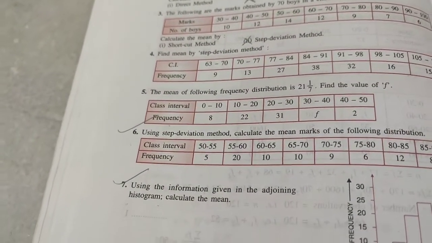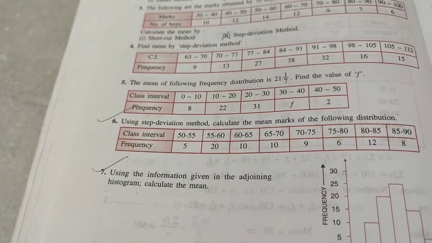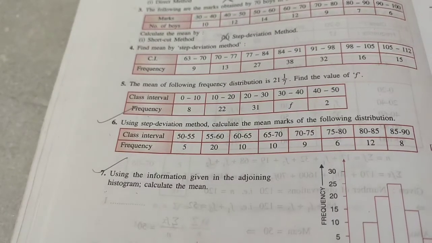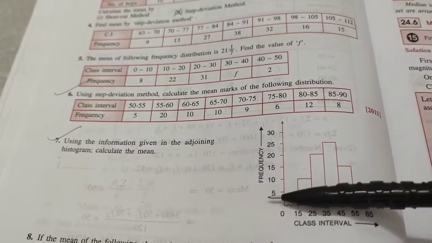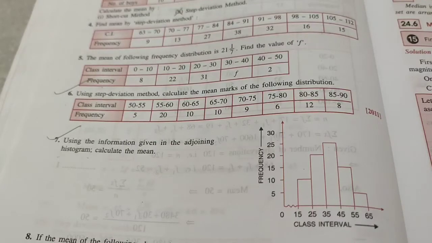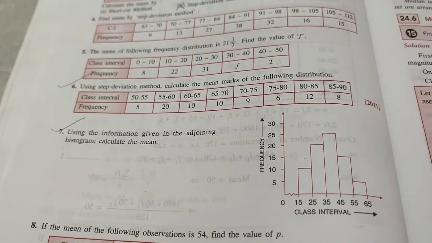Next, let's do the 7th sum. Since nothing is mentioned about the method to be used, we will use the direct method, which is the shortest method. And the numbers are also small. We are dealing with small frequencies and small class intervals. So first we have to convert this into tabulated data.